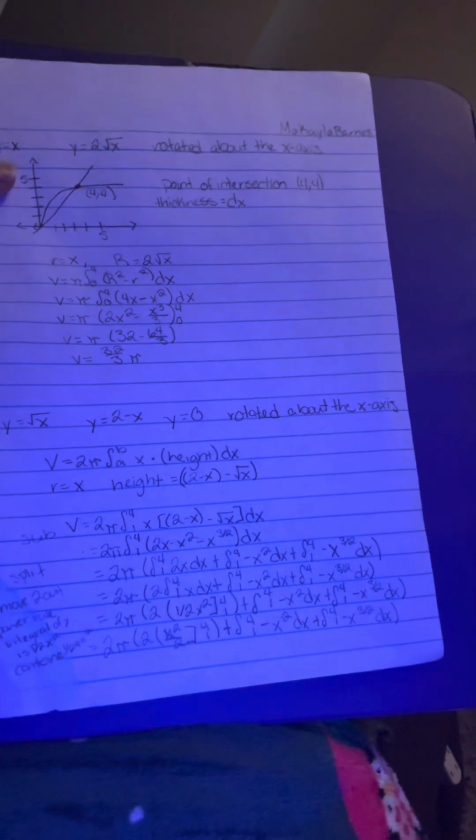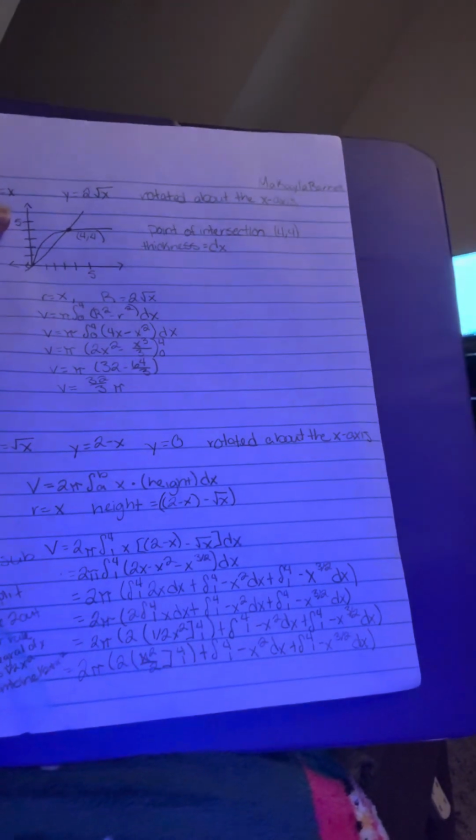So I substituted, and I put in 2 pi times the integral from 1 to 4 of 2x minus x squared minus x to the 3/2. I got all that from the rules, and then I split them up. I put them all with dx and with the integrals.